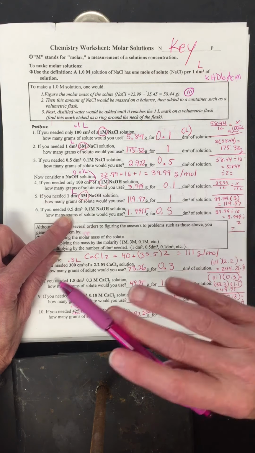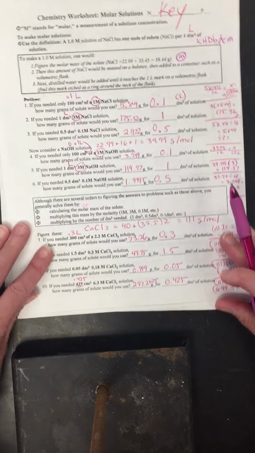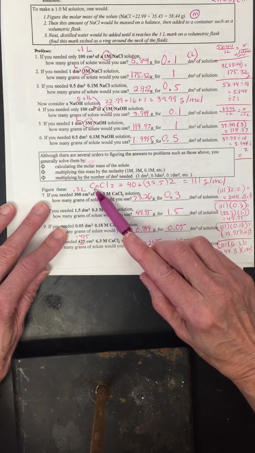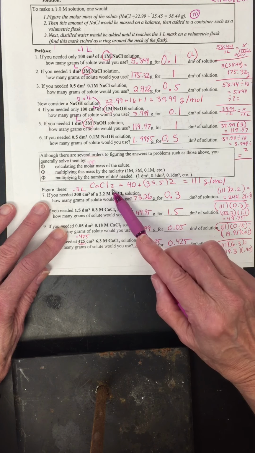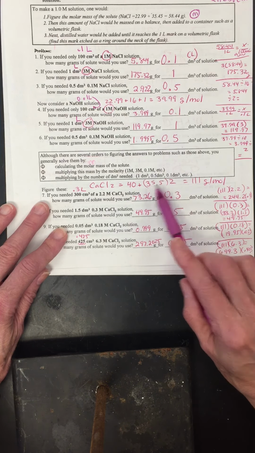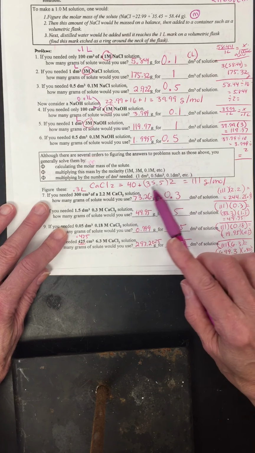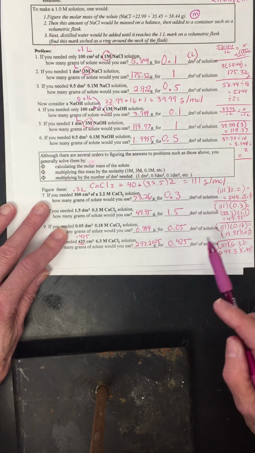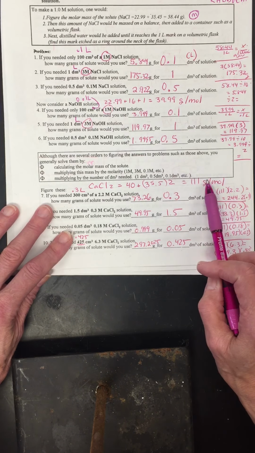But I think it's easier if you just always do it the same way, multiplying. Okay, here's another one. This time we changed our chemical to calcium chloride. So look up calcium, look up chloride, but that little 2 means I have to multiply the mass of chloride by 2 to get my molar mass. So it's 40 plus 35.5 times 2, enter 111. Okay, so I'm going to do 111.